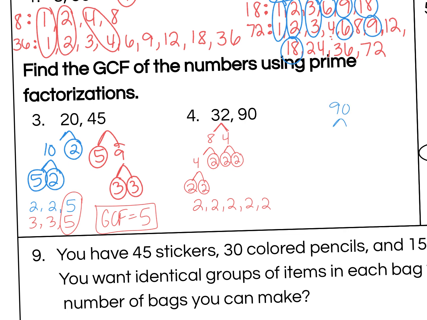3 and 30. Okay, 3 and 30. I did 3 and 10. There's more options, guys. You don't have to do 3 and 30. You could do 45 and 2. You could do 9 and 10. Okay, this will be 5 and 6. 5 is prime, 6 is not. So 6 goes down further into 3 and 2.